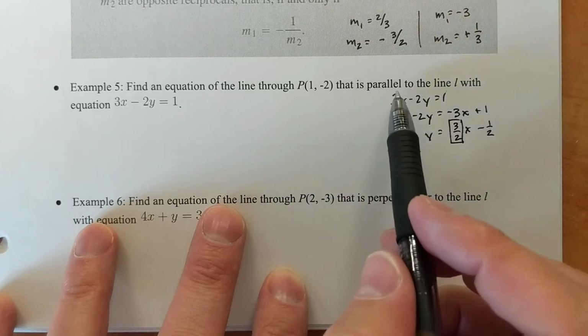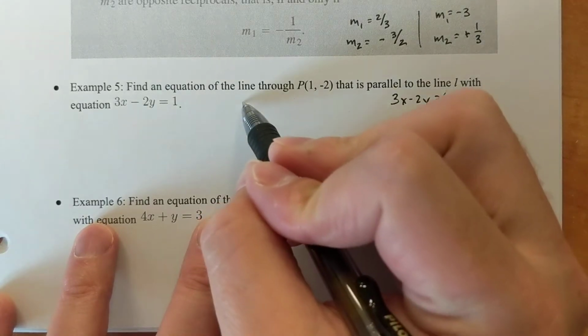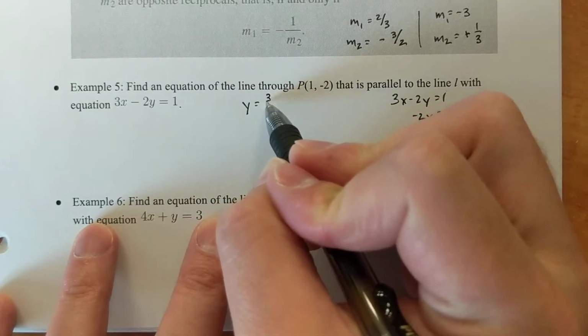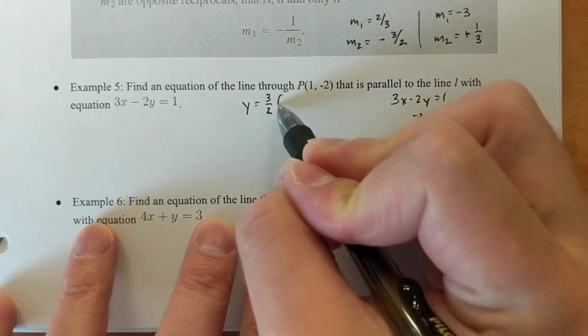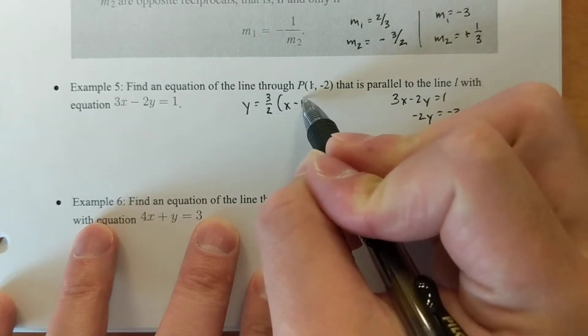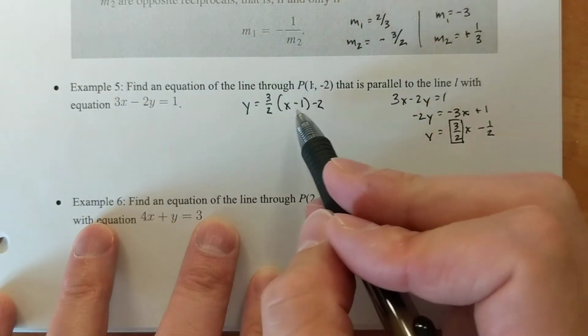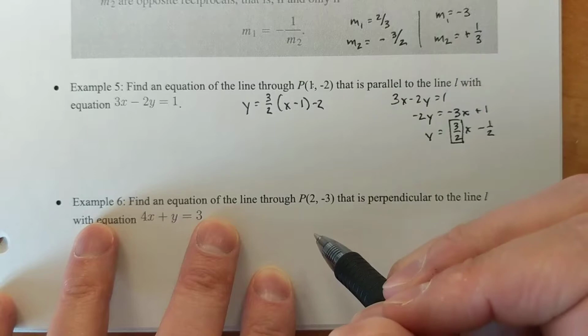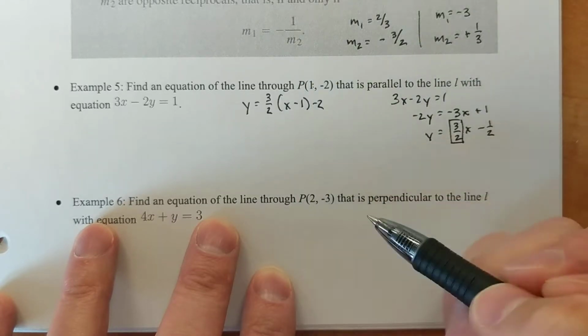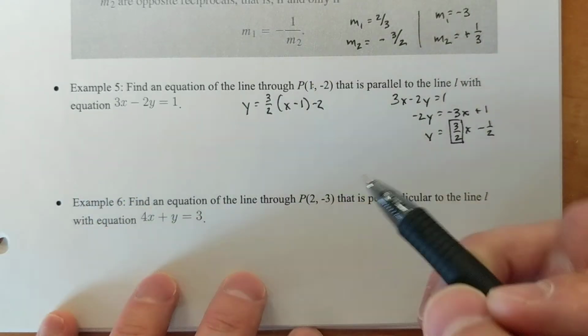Since I'm writing a parallel line, my new slope is going to be the exact same thing. And now I can go to point-slope. So there's my slope, and x minus 1 minus 2. Since it says equation of a line and doesn't tell you what form, you can stop there. If you distribute and combine like terms, you'll end up in point-slope or slope-intercept form.